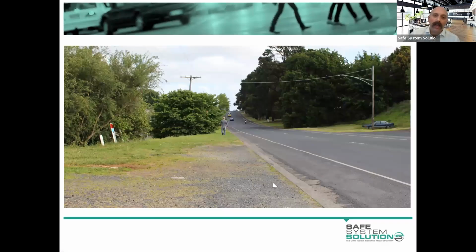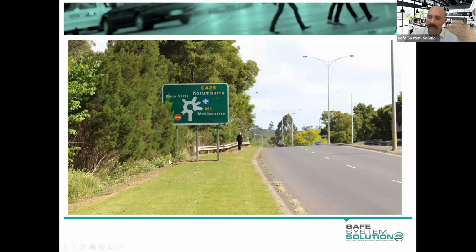We also want to think about where we're forcing pedestrians to walk. And this might look like a fine place to walk. They've got some space there. But you've got to imagine it during winter and it's muddy, and maybe it's forcing pedestrians to walk on the road. And that's certainly going to increase the risk. So even recommendations around providing those facilities for pedestrians.